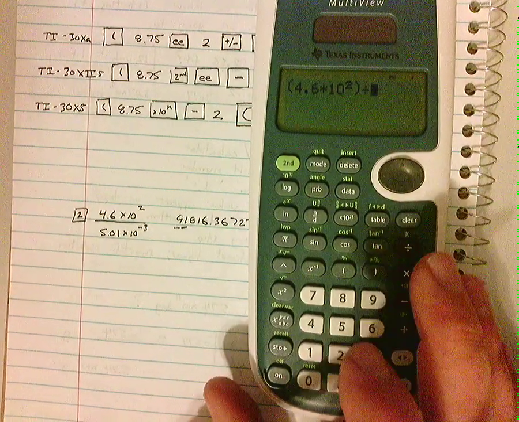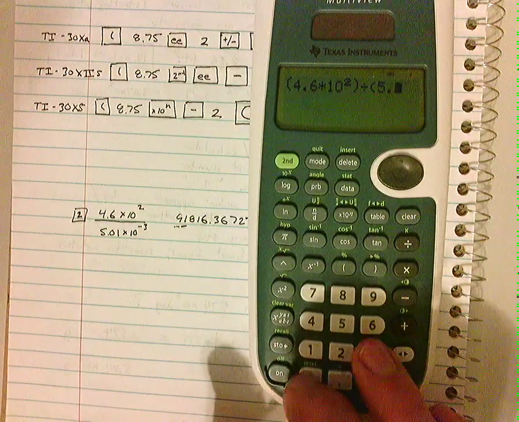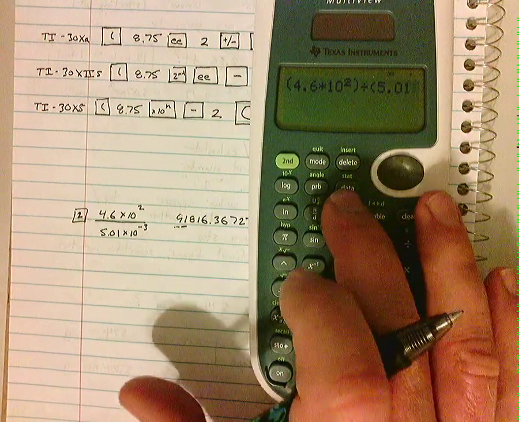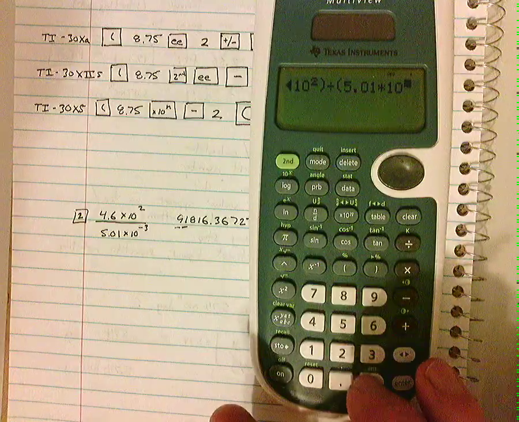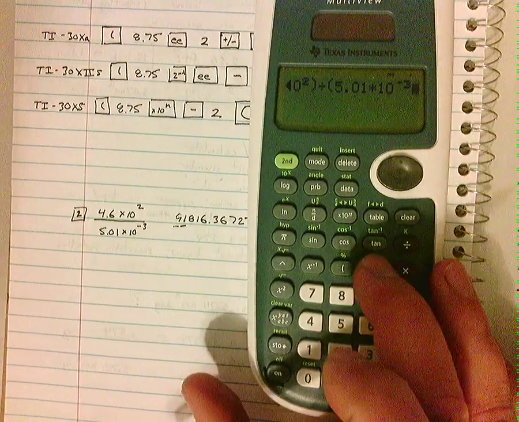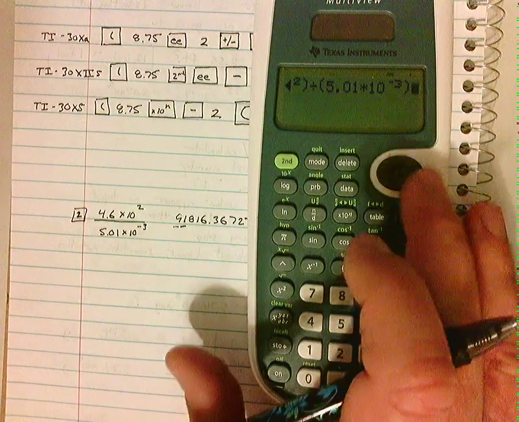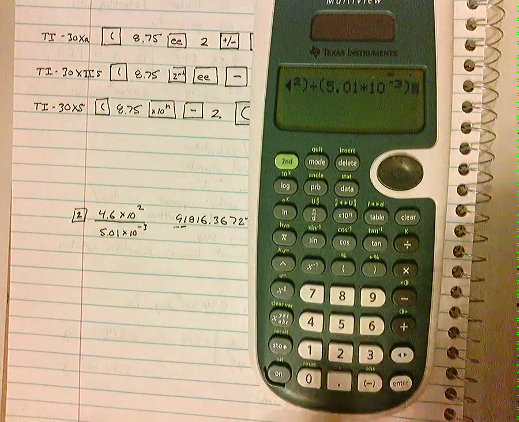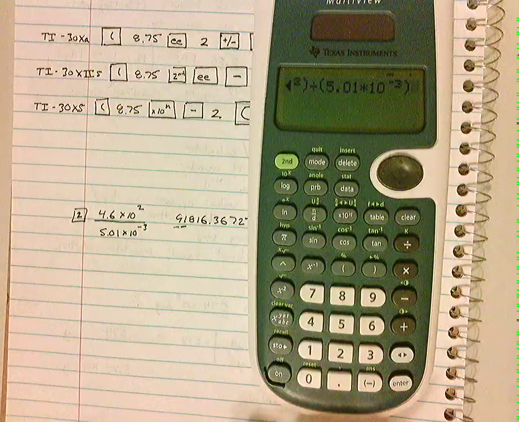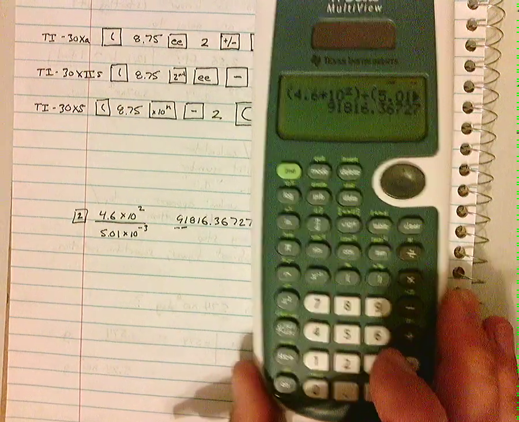I'm going to divide by, parentheses, 5.01 times 10 to the negative 3rd, step away, and close parentheses. If you have issues with this calculator, it's probably because you're not seeing the step away or the right arrow button to get that little cursor back down. I hit equals, and there's my number one more time.